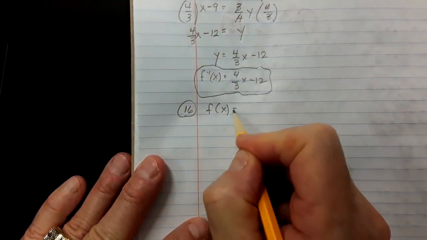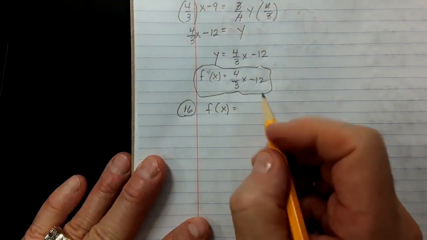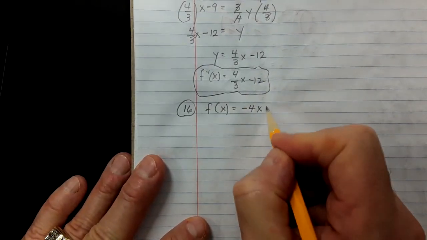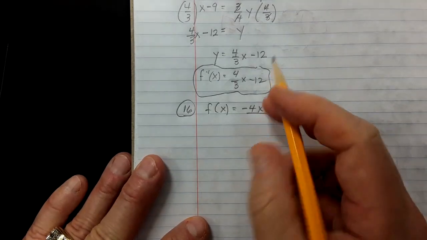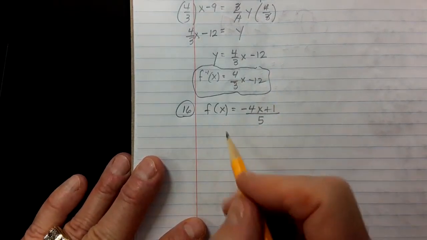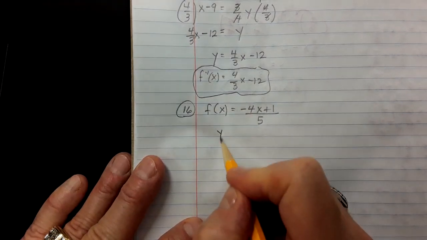So let's do 16 because it's a little bit different. F of x equals, now it's starting to get easier, yes? Minus 4x plus 1 divided by 5. So the first thing is you change the f of x to y.